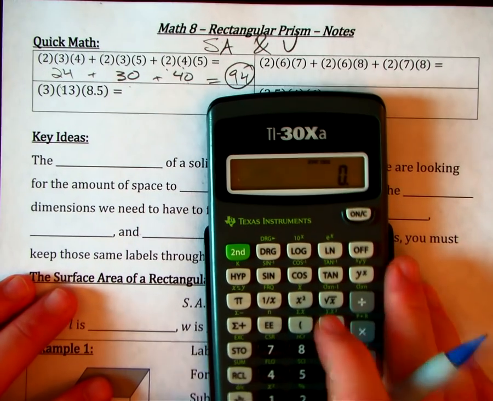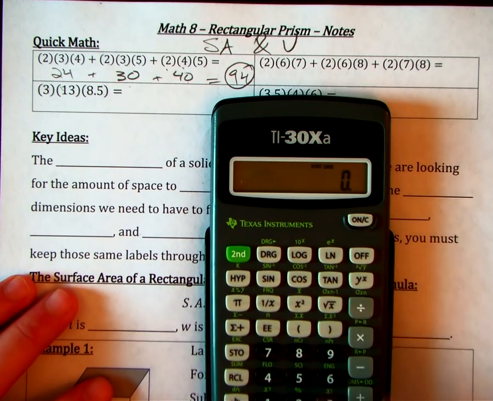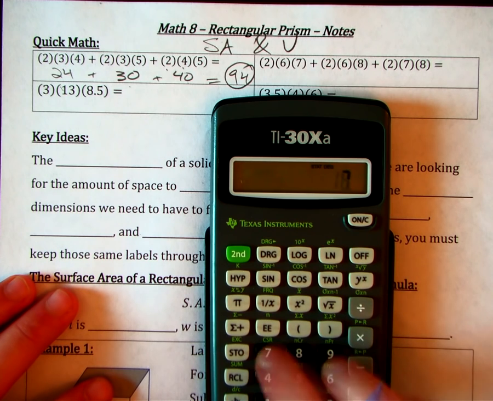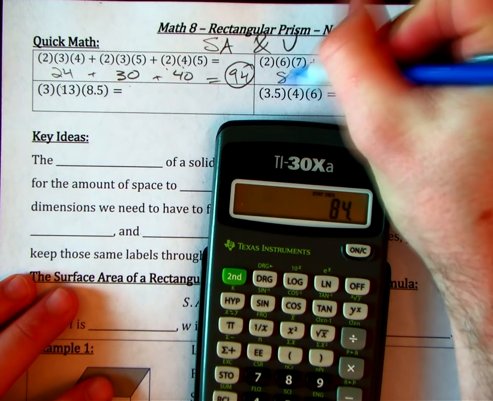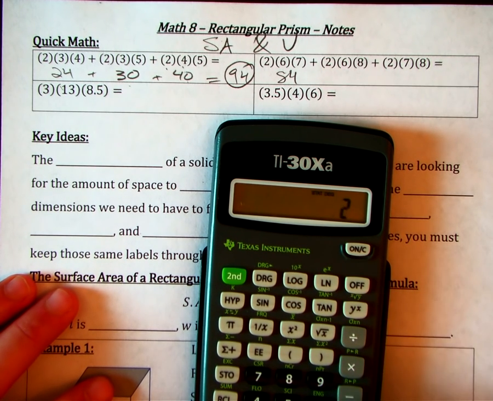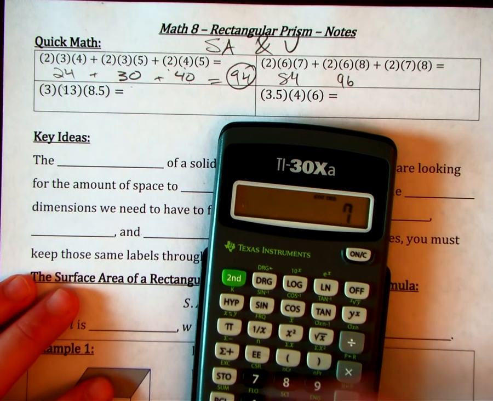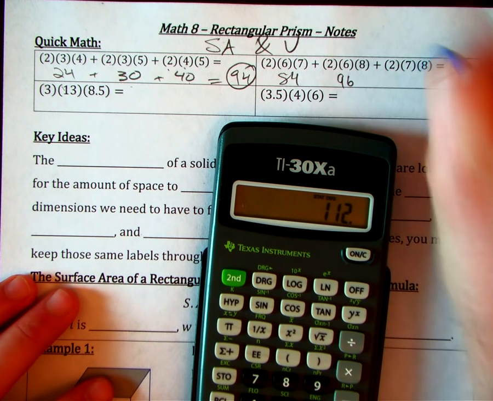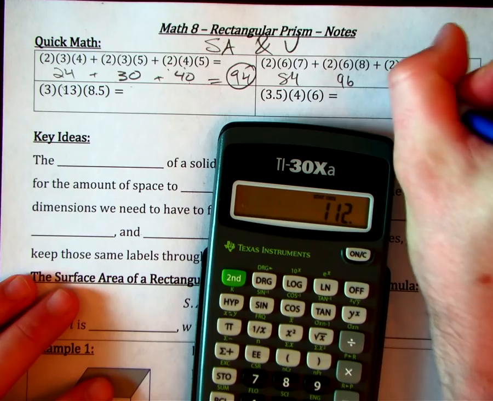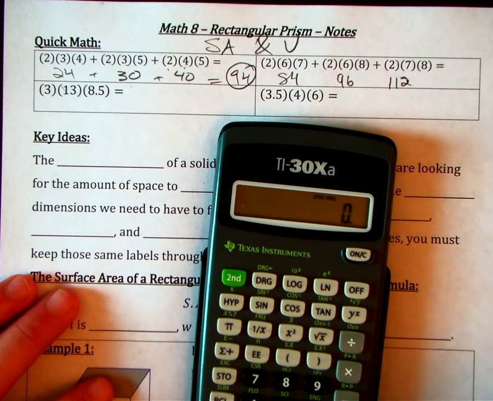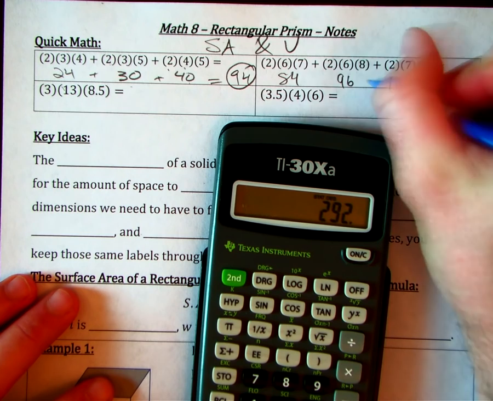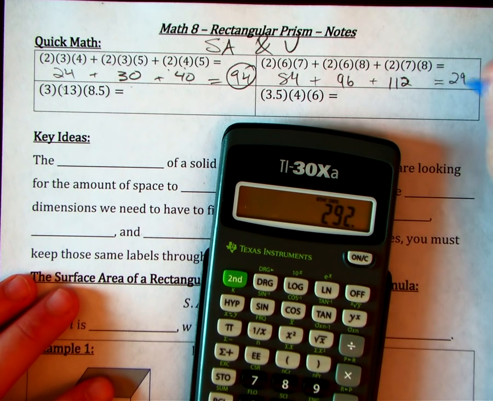Always making sure that you can drive that calculator car carefully. Let's actually multiply. So we got 2 times 6 times 7 is going to be 84. We have 2 times 6 times 8. That's going to be 96. And we have 2 times 7 times 8. That's going to be 112. Add those three together, so don't forget that. And in total, just like I had before, add those three, and we have 292.